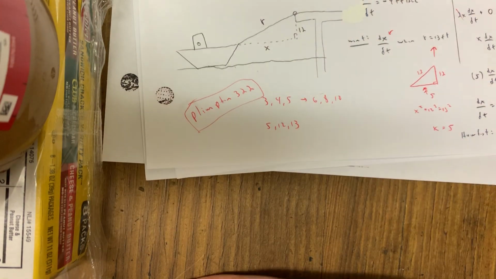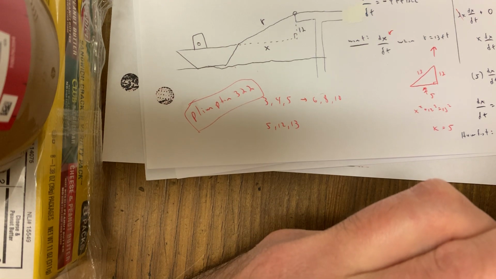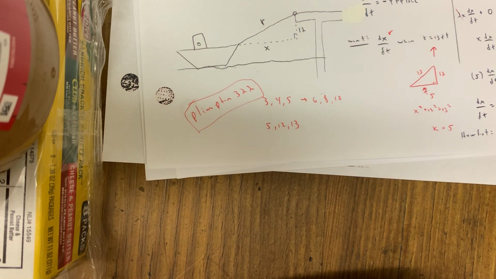I'm sorry I couldn't figure out that other Pythagorean triple. It's really bothering me. 15, 17, 6, 15, 17. Does that make sense right there? No, that's not it either. Whatever. I can't figure it out. So we'll talk about it another time.